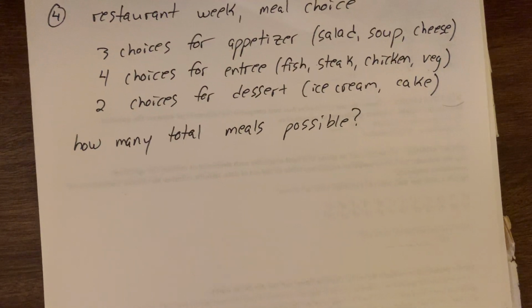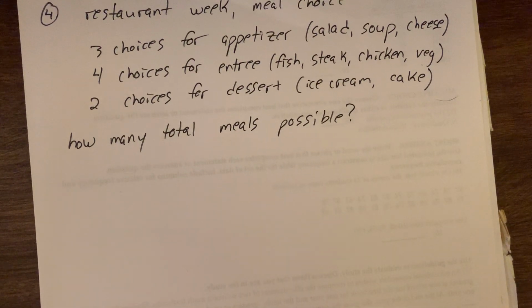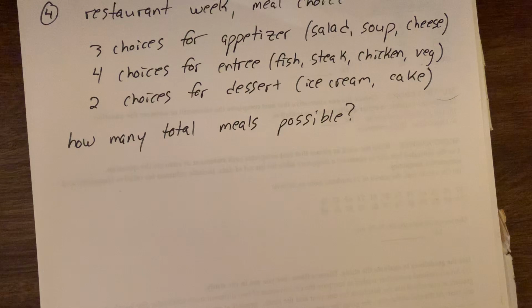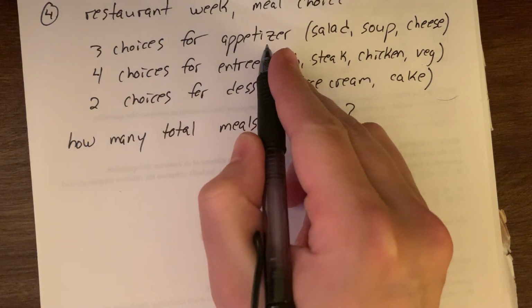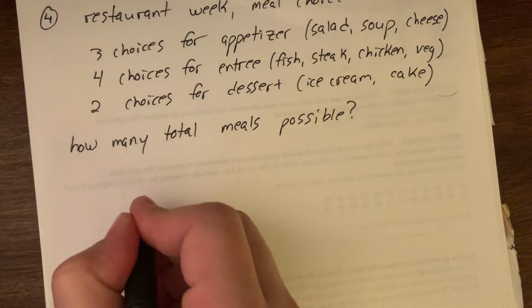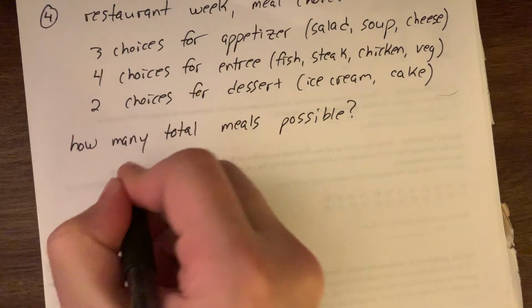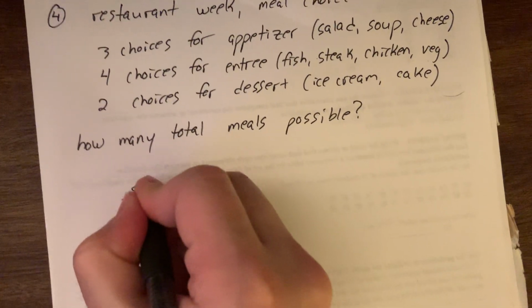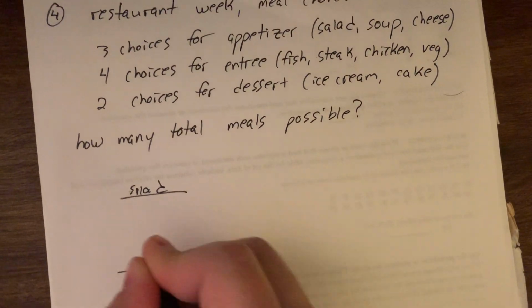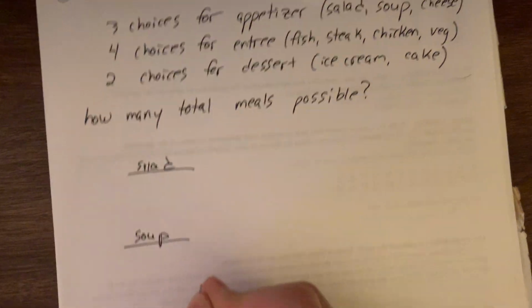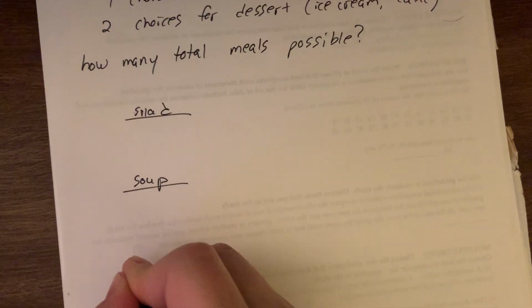What I'm going to show you is a basic tree diagram, and if we make our tree diagram, we could get every single possible option, and then at the end count the number of branches that we have, and those are our total number of meals possible in this case. So the first thing, we start off with an appetizer, and we have 3 choices for appetizer. So up here, these will be the people who pick salad. Here will be the people who pick soup. And then down here, we'll have the people who pick cheese.